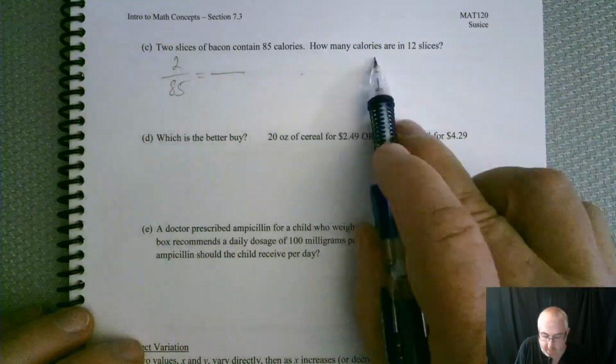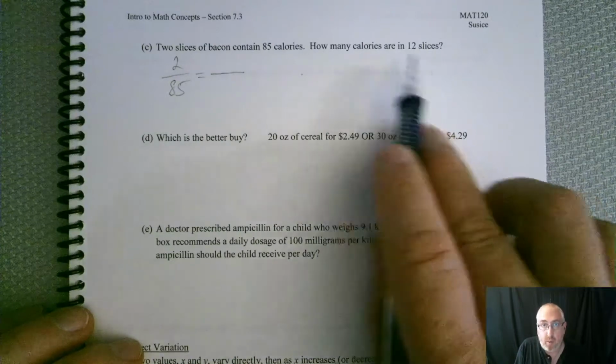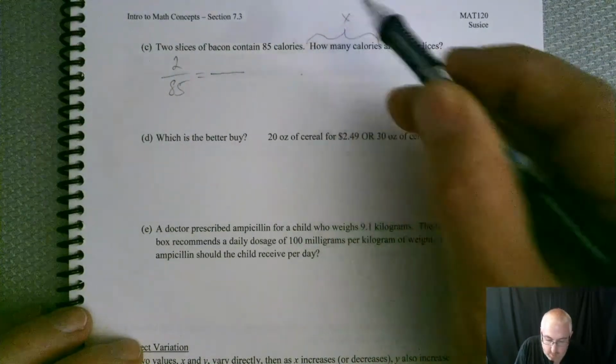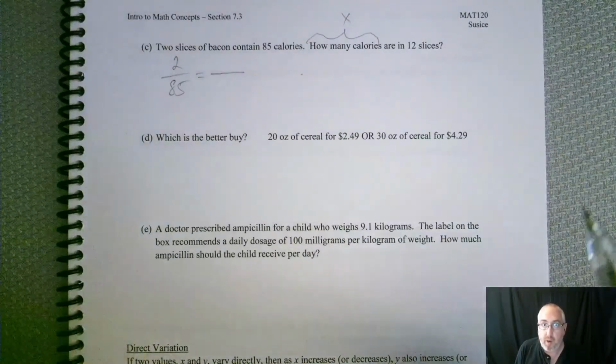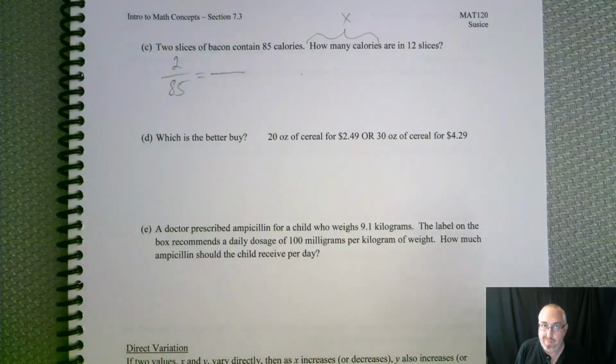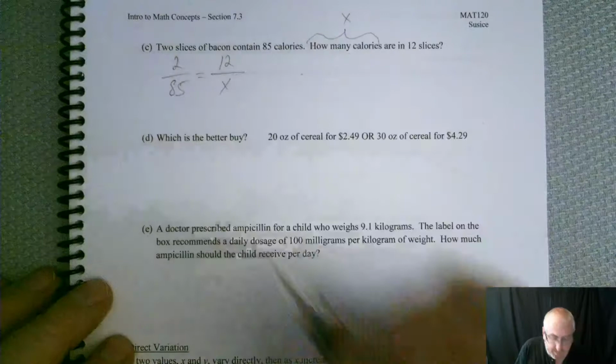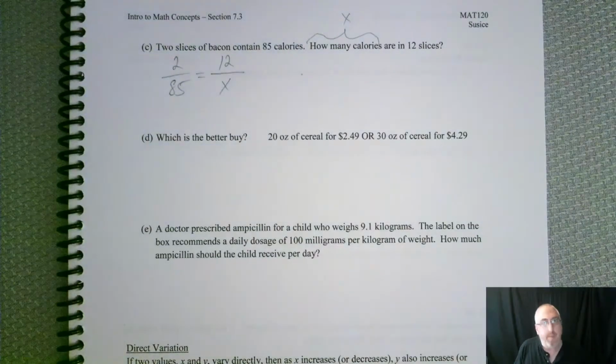So it says how many calories are in 12 slices? So this is going to be our x. And then we got the 12. So where does the x go? Where does the 12 go? Well, it's going to have to be 12 over x. Now, why? Well, the units. The units are the key to this.